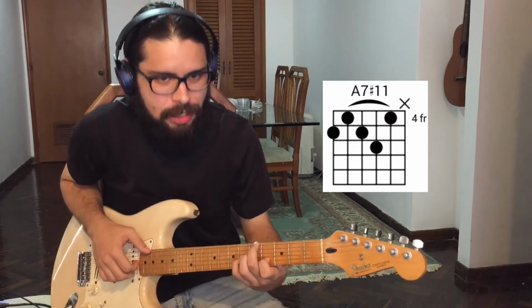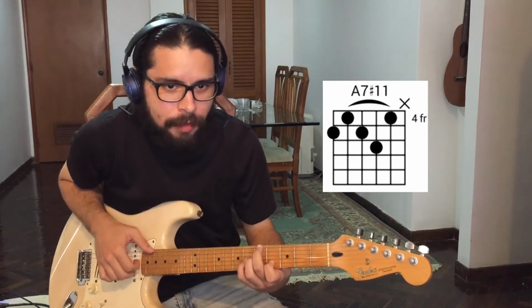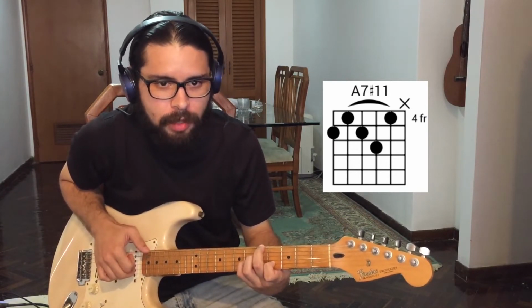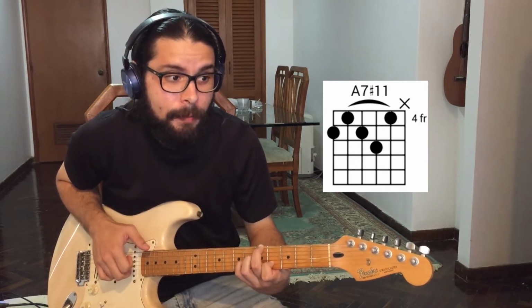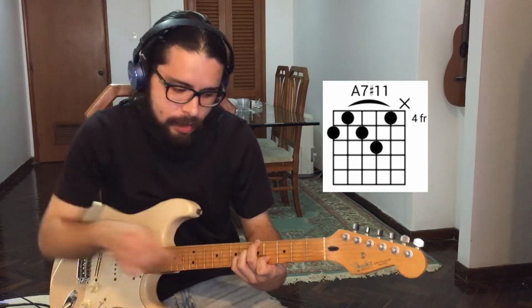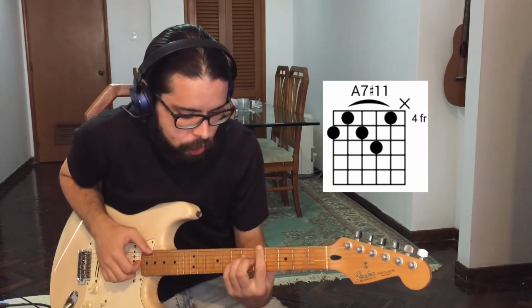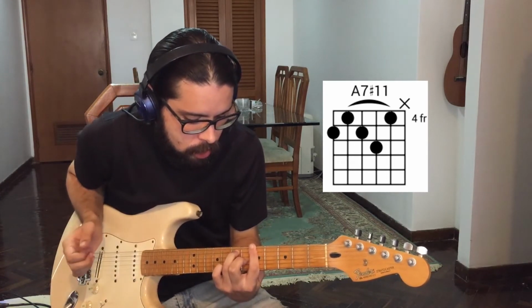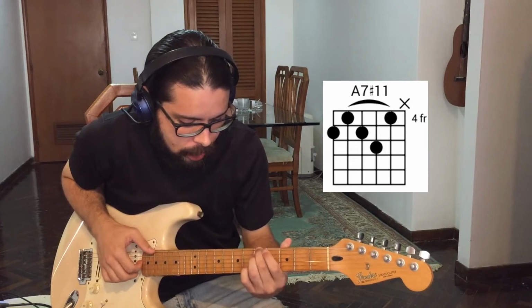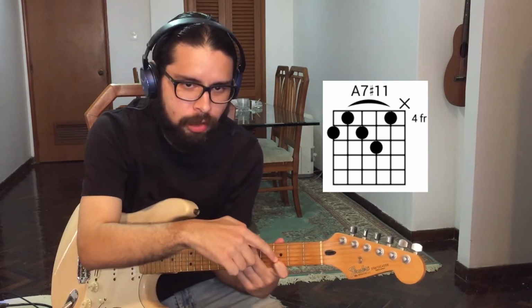And what that is, you have a root, minor 7, major 3rd, and this is the sharp 11. Same principle. You have a regular dominant 7, but if you do it, this is a natural 11.